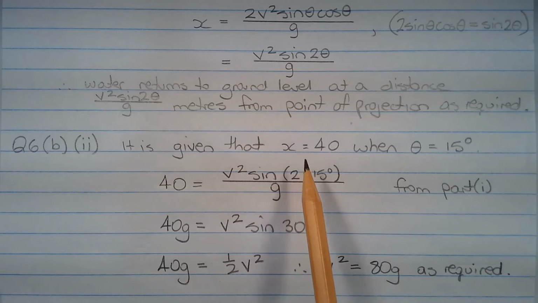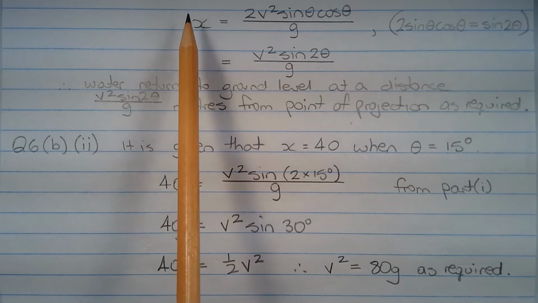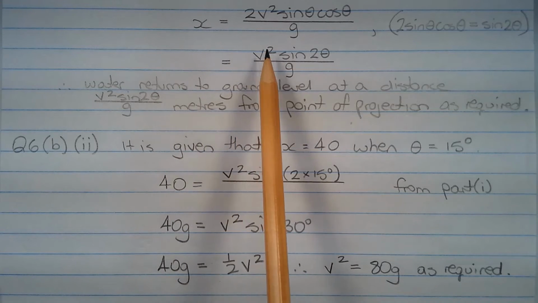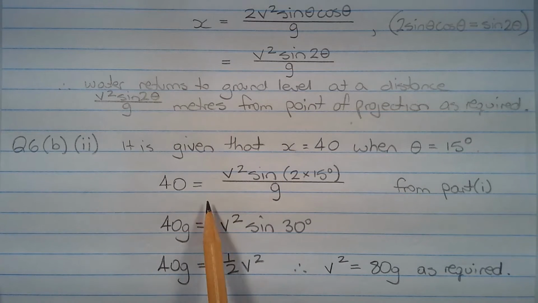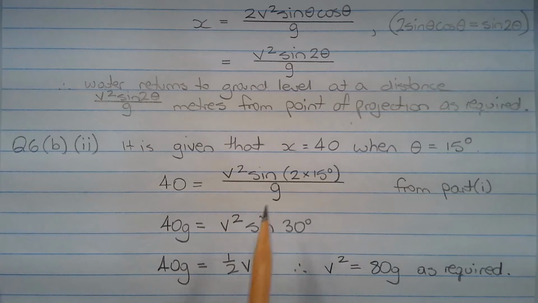It is given that x equals 40 meters when the angle of projection theta equals 15 degrees. Substituting x equals 40 and theta equals 15 into the formula that we found in part 1, that is x equals v squared sin 2 theta over g, we get 40 equals v squared sin 2 times 15 degrees over g. Now 2 times 15 is 30, and multiplying both sides of the equation by g, the equation becomes 40g equals v squared times sin 30 degrees. Now sin 30 degrees of course is half, so we have 40g is equal to half times v squared. Multiplying both sides of the equation by 2, we get v squared equals 80g as required.